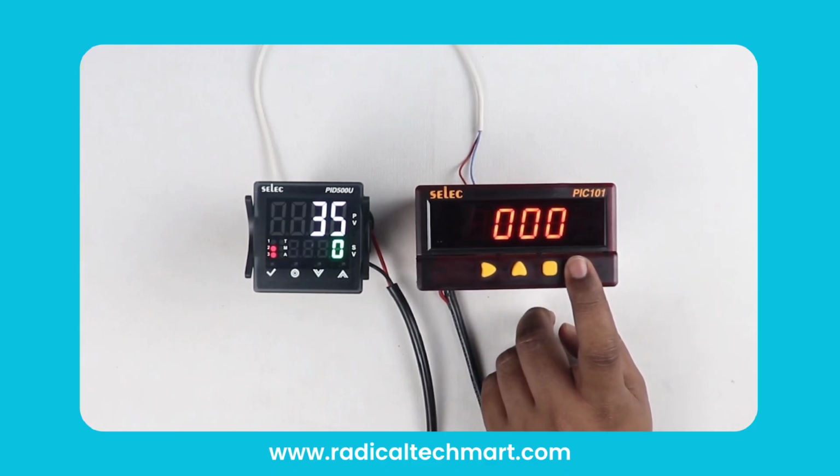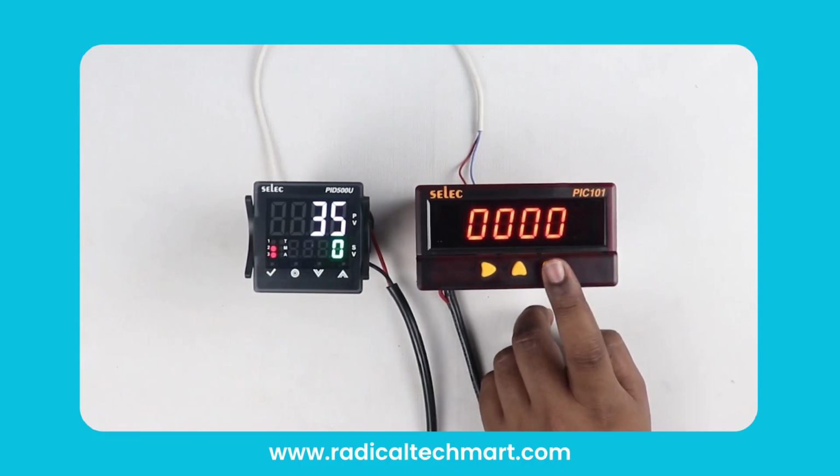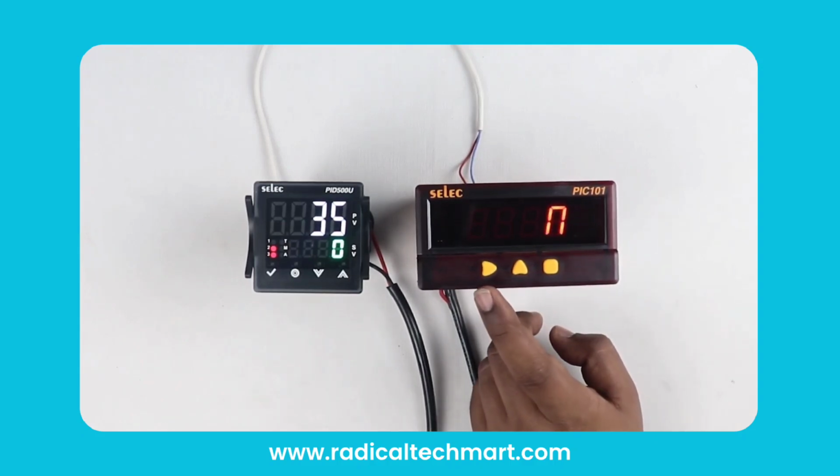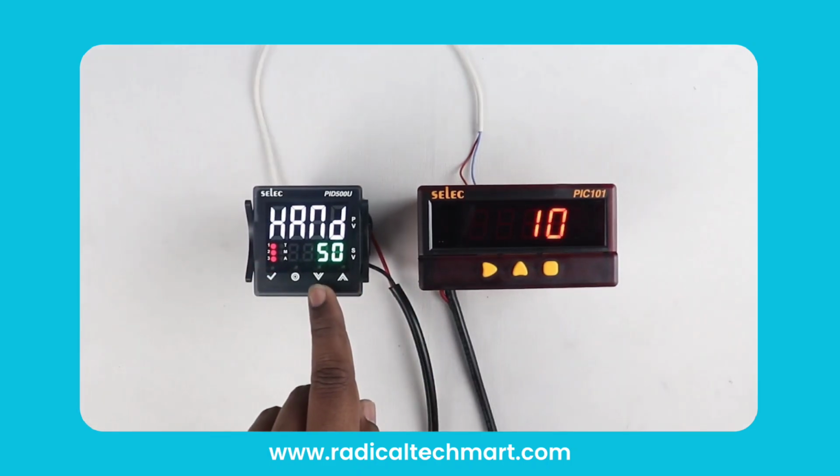Bias allows you to adjust the display if there are changes due to your input's location. Keep it at default 0. Finally, the reset parameter allows you to revert all settings to factory defaults by selecting yes. To exit programming, press the first and second keys again.